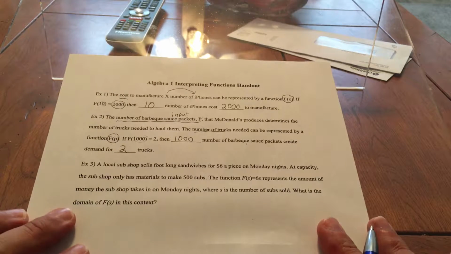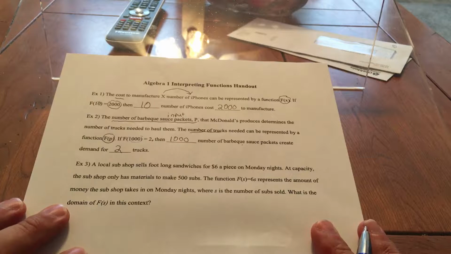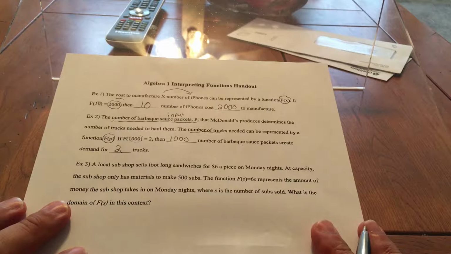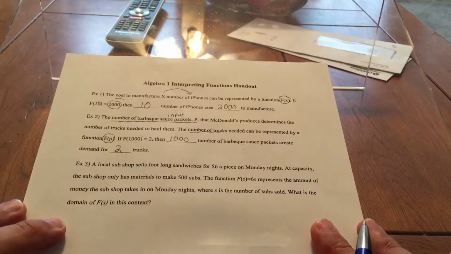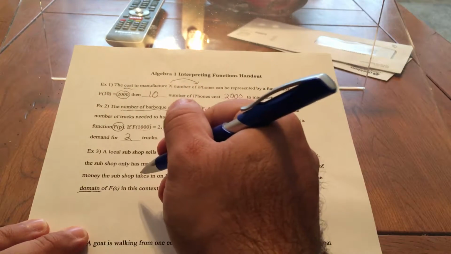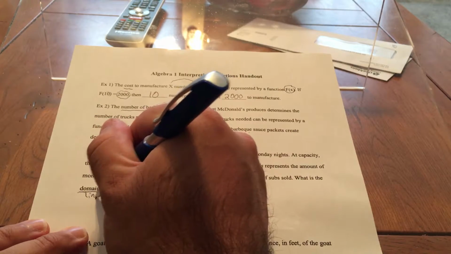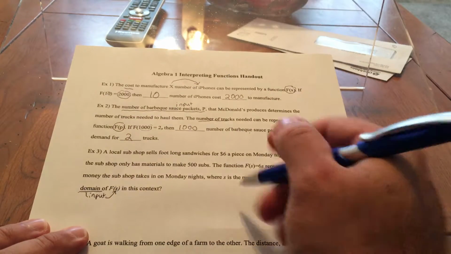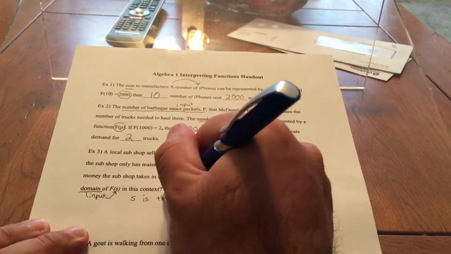Okay, looking at example 3, a local sub shop sells foot-long sandwiches for $6 a piece on Monday nights. At capacity, the sub shop only has the materials to make 500 subs. The function f of s equals 6s represents the amount of money the sub shop takes in on Monday nights, where s is the number of subs sold. What is the domain of f of s in this context? The key to this one is that word domain. Remember, domain always represents input, and input is always the thing inside of the parentheses in function notation. So s is the domain.